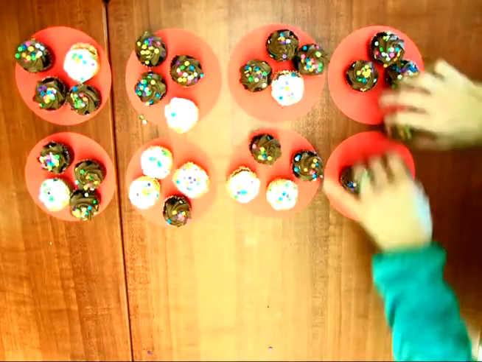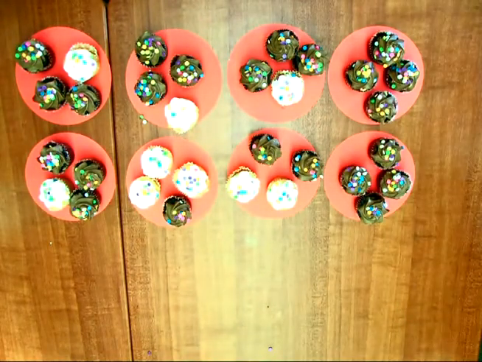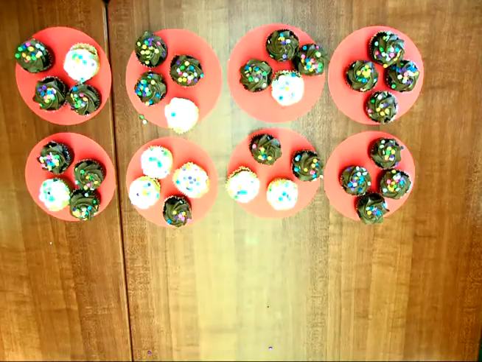Once we have shared all 32 cupcakes, we can see that our answer is 4. Each person will get about 4 cupcakes.